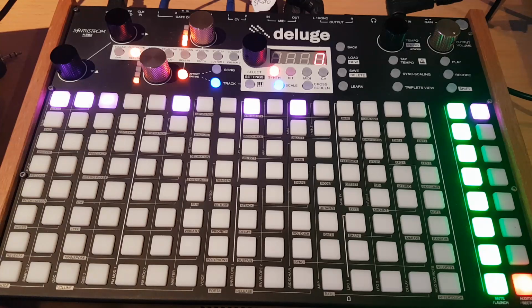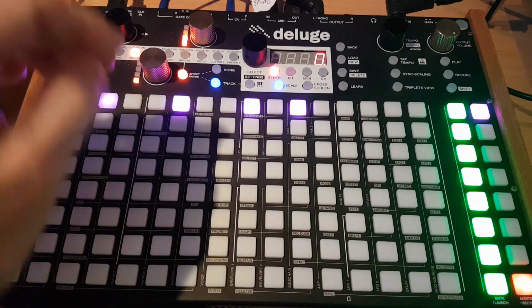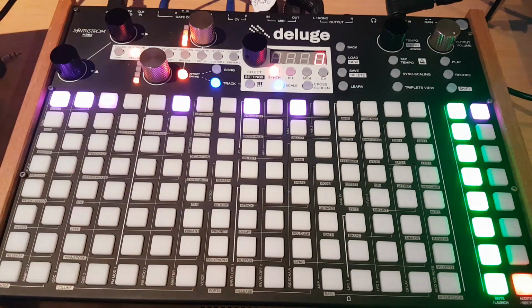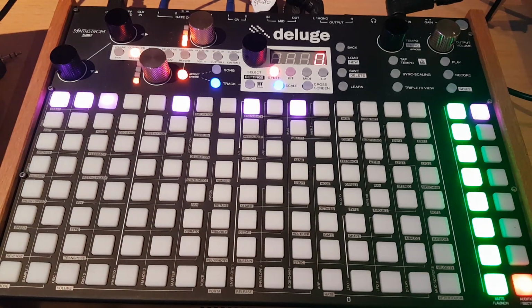So that's recording, pretty straightforward. Obviously, if you've got a MIDI keyboard set up, it will record the same way as well. You can record via that if you're more of a pianist rather than a button player. You've obviously got that option to record via MIDI as well.